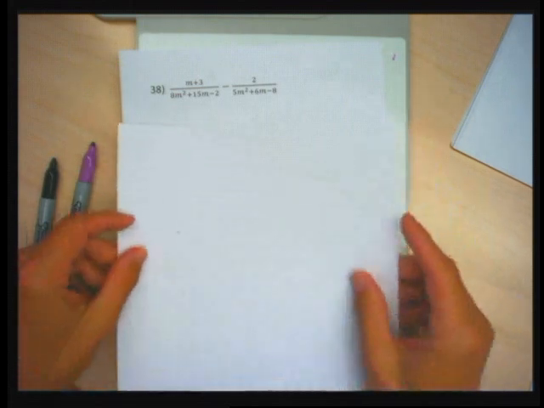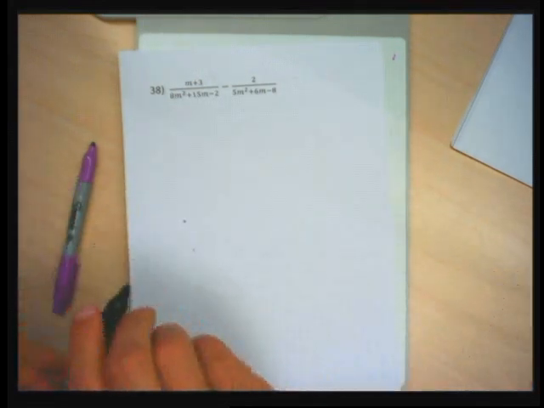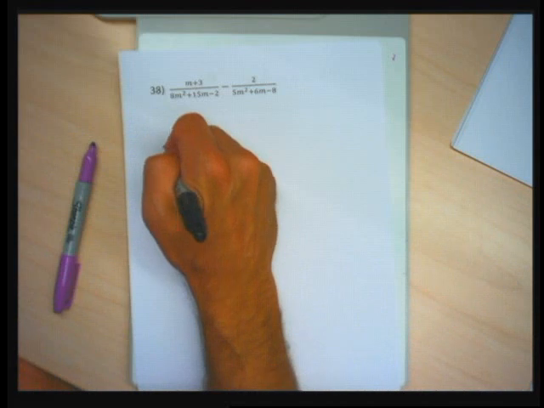First thing I need to do is factor both denominators. That's both side work. So I'm going to do bottoms up factoring for both.